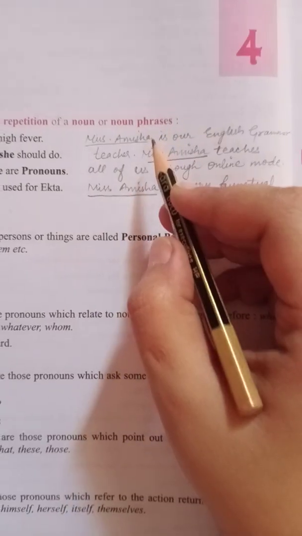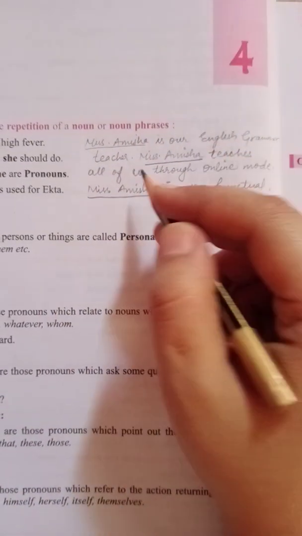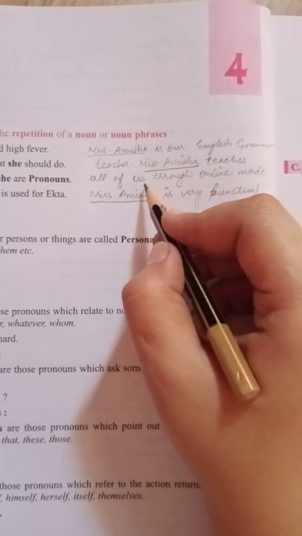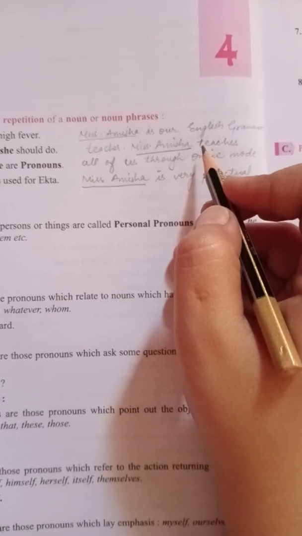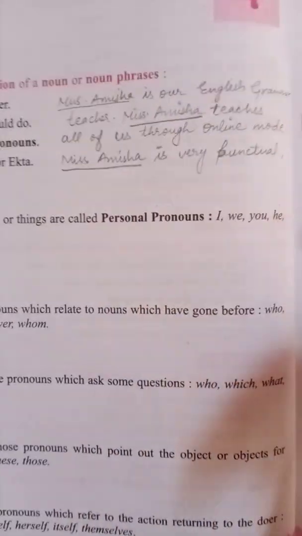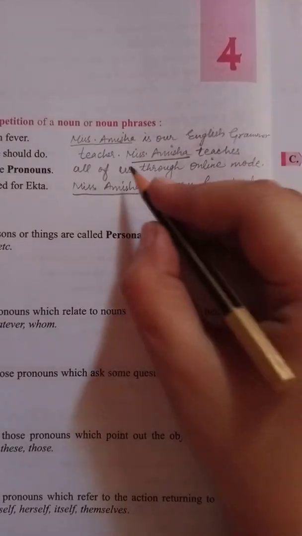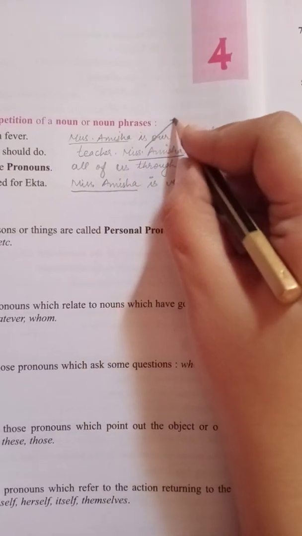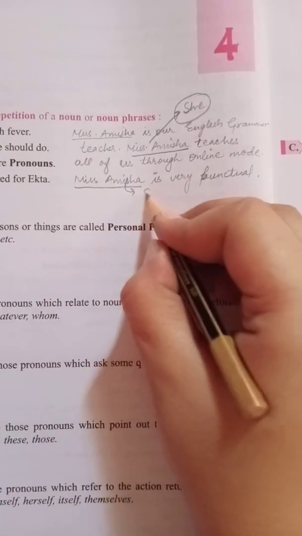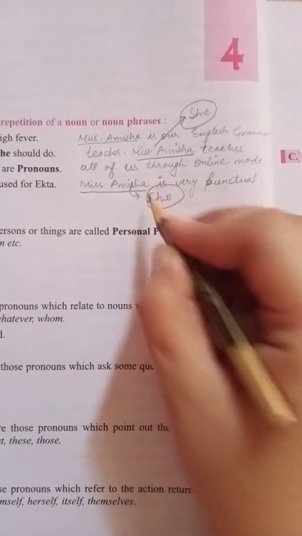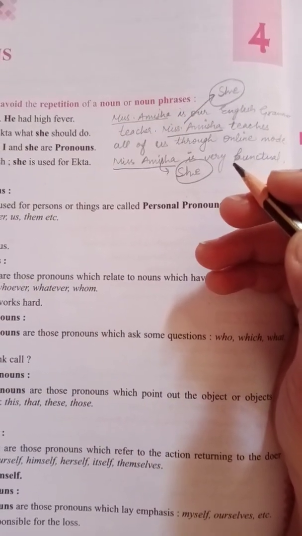Whenever I am starting the introduction, then I can use that noun, but to avoid its repetition, which is being repeated in every line, I have to use a pronoun in the place of the noun, that is Miss Amisha. What pronoun can I use in place of Miss Amisha? Since Miss Amisha is a female, I can use she. First time I have to use the name to make clear what I am talking of, किसके बारे में बात कर रहे हैं.